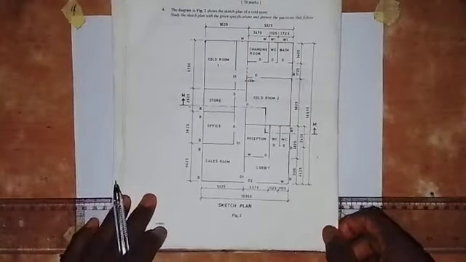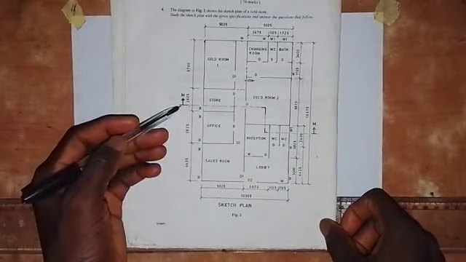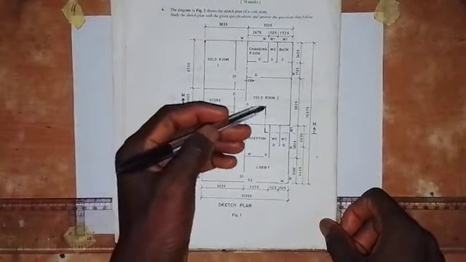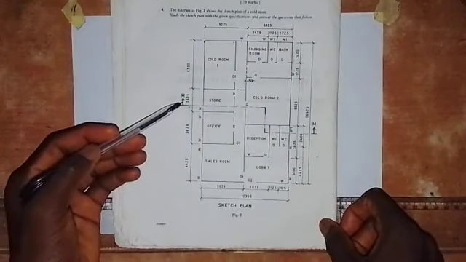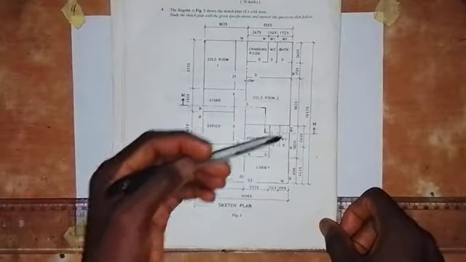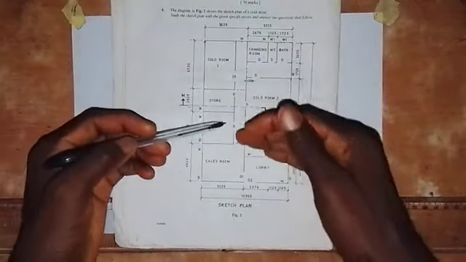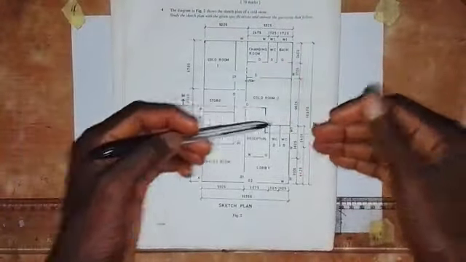Okay, so we need to look at the cutting plane, how it goes on the sketch plan. So this is the cutting plane, so it goes in this direction like this. Okay, and it comes out here. The arrowheads, as we have, so it goes in this direction, and this also goes in this direction. So we are cutting this part off and want to see what we have on the surface like this.